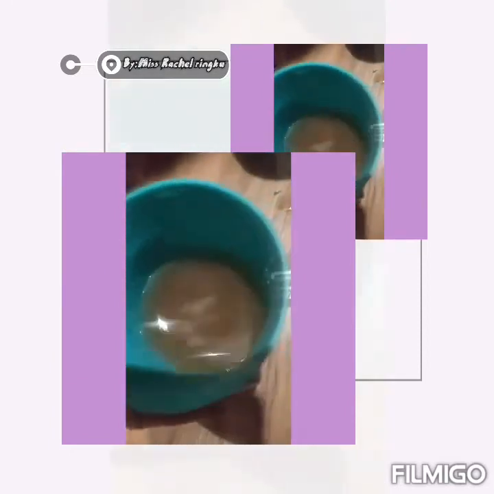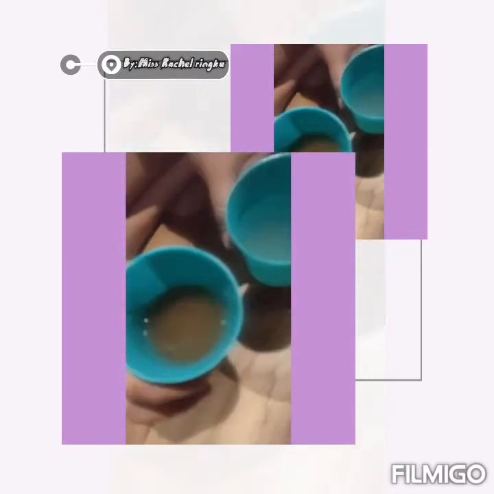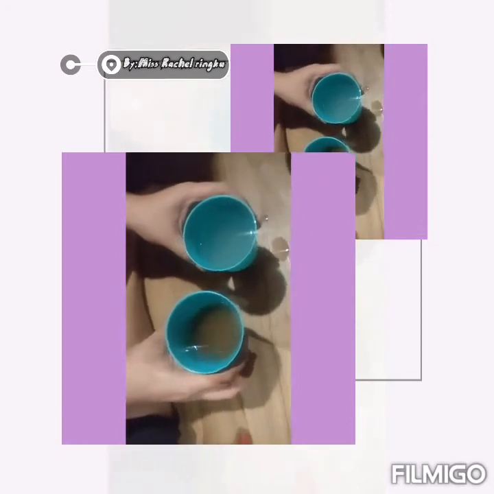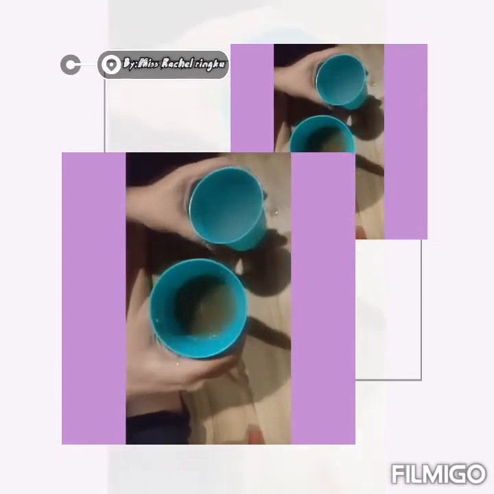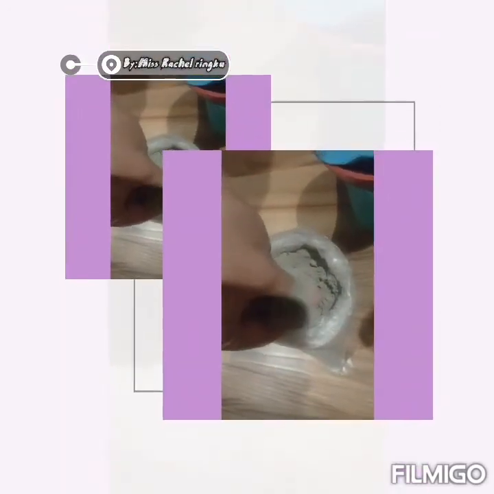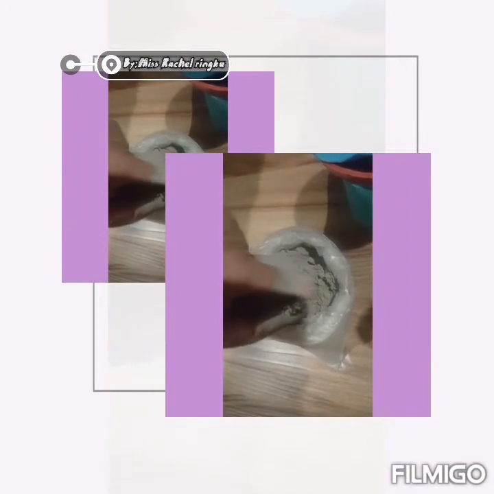If you see the difference now between sandy soil and loamy soil, you can see that sandy soil can absorb more water than loamy soil. Since clay soil has very small grains, that means it has smaller spaces for the water to pass through.